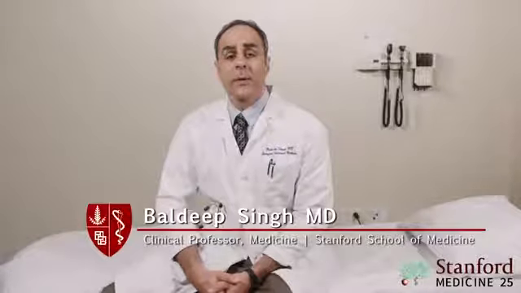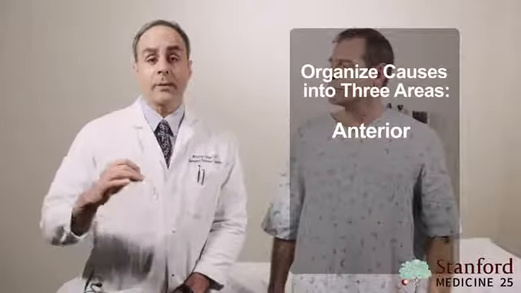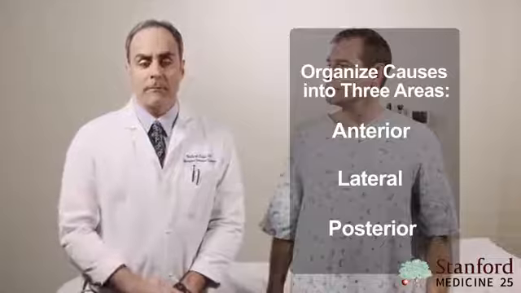Today we're going to talk about the physical exam and the differential diagnosis as it relates to pain in the hip region. Next, we're going to ask the patient where the pain is using the finger rule, asking the patient to use their finger to describe where the pain is, focusing on three key areas: the anterior area, the lateral area, and the posterior area.